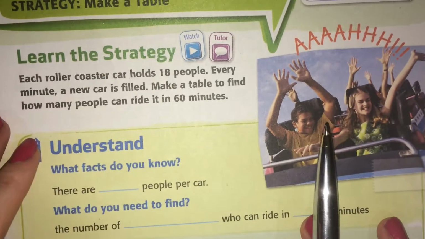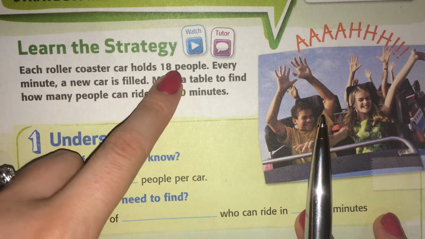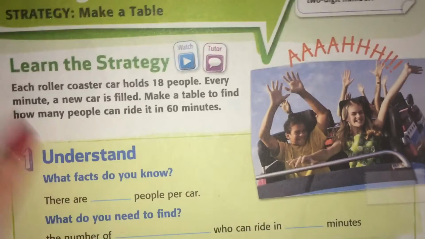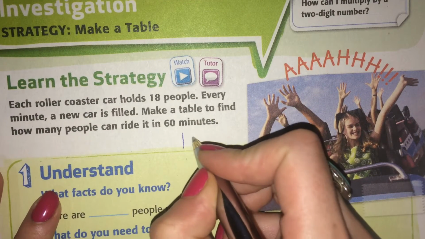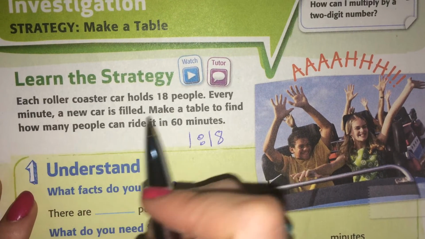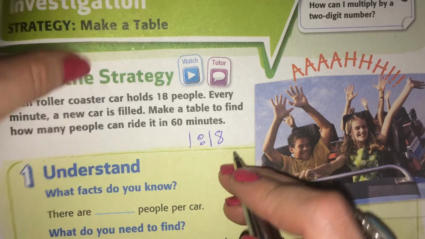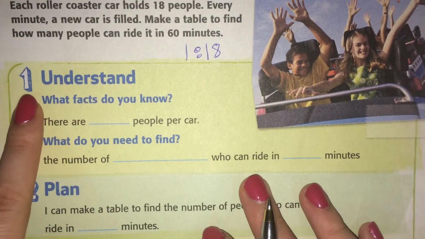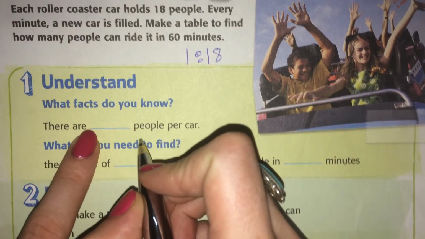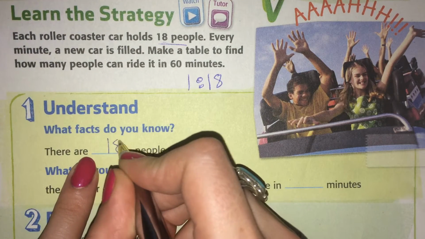Learn the strategy. Each roller coaster car holds 18 people. Right away I'm thinking one car to 18 people. Every minute a new car is filled. Make a table to find how many can ride it in 60 minutes. Number 1, step, understand. What facts do you know? There are blank people per car. There are 18 people per car.